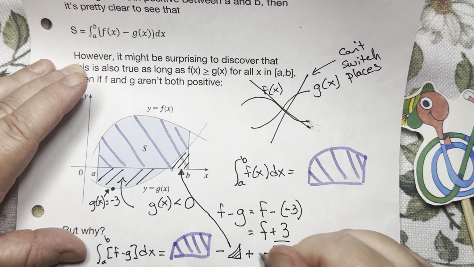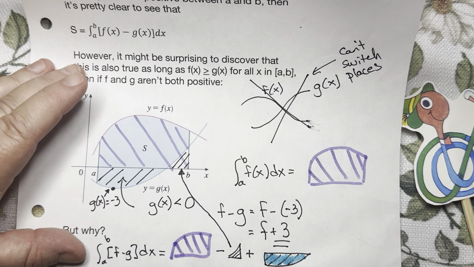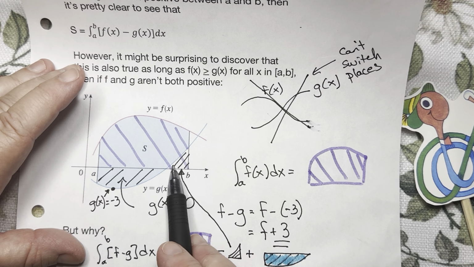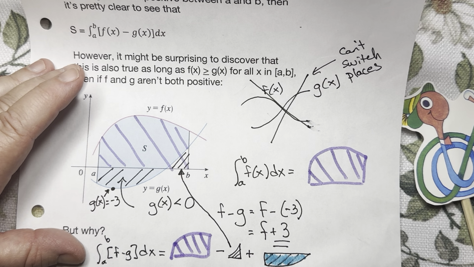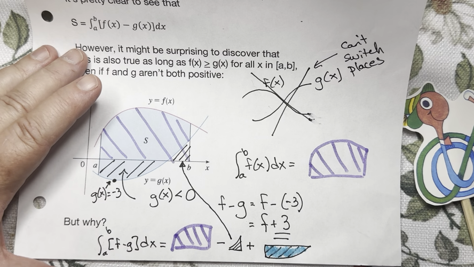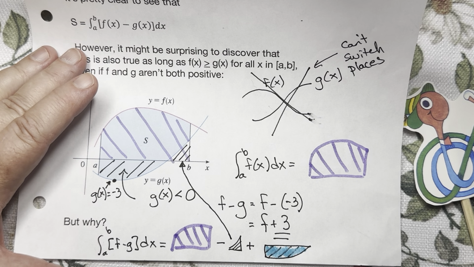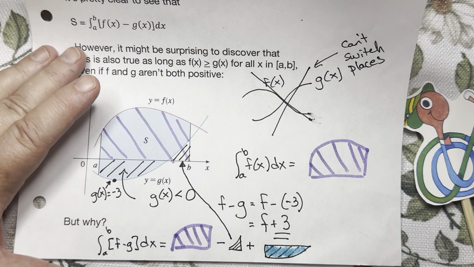And it has, I drew in the little black hash marks, right? So in subtracting g, we subtract the piece that's above the x-axis, and we actually end up adding the part that's below. So this is really convenient, and we're going to take advantage of this. This is going to be something that we use for the rest of this class, and certainly for the rest of chapter 6. So how do we use this?